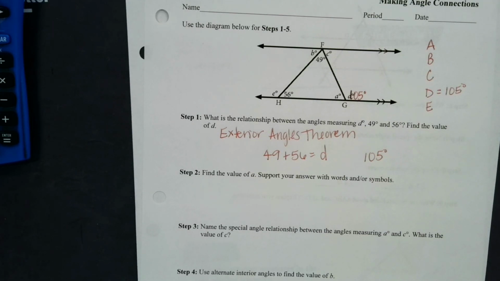How should we do this? Name the special relationship between A and C. What is the value of C? Oh, they're alternate interior angles, so they're congruent. Because this line, if it were to extend, these are parallel. So they're the same.